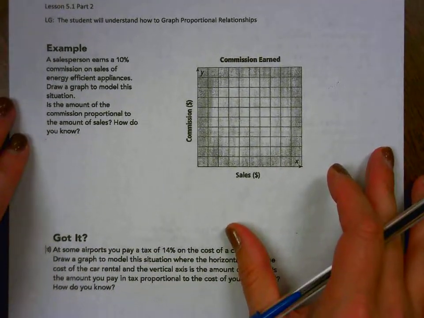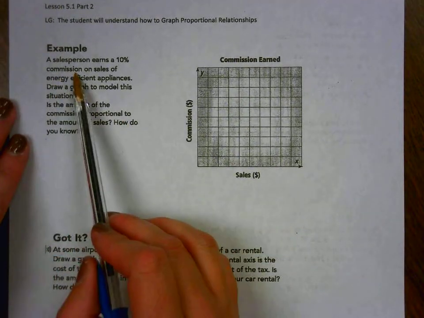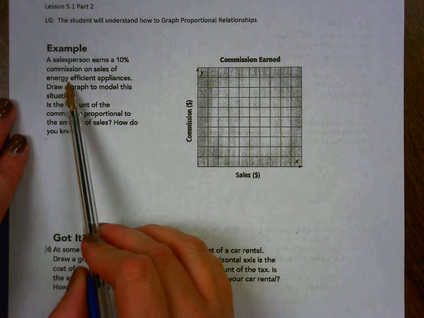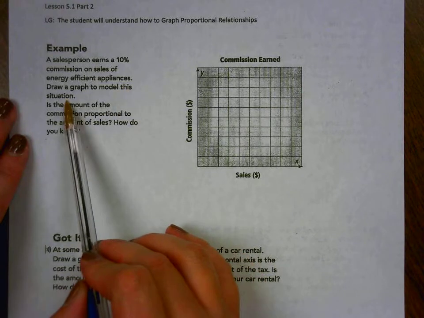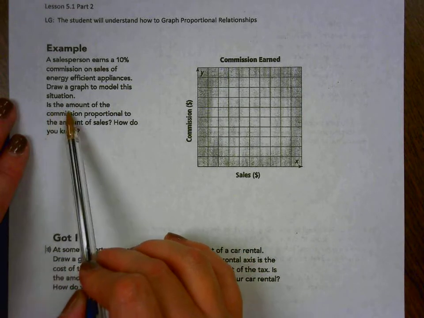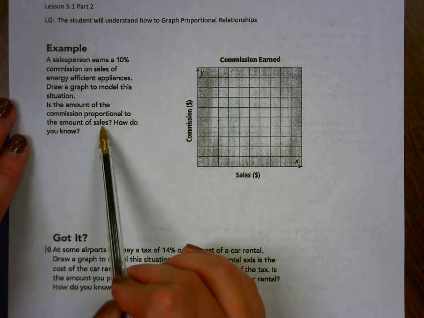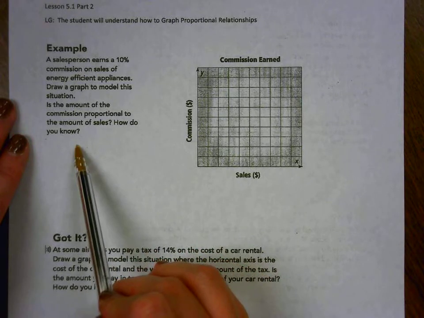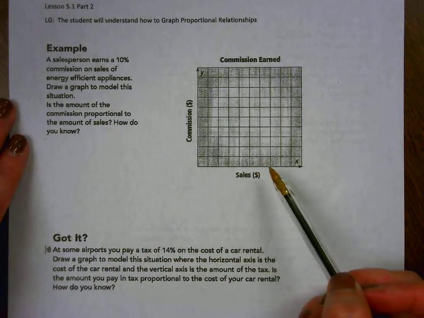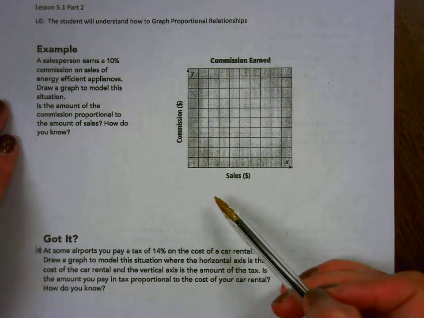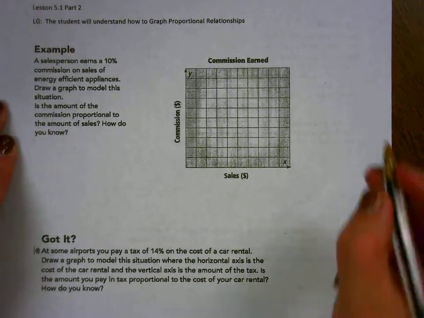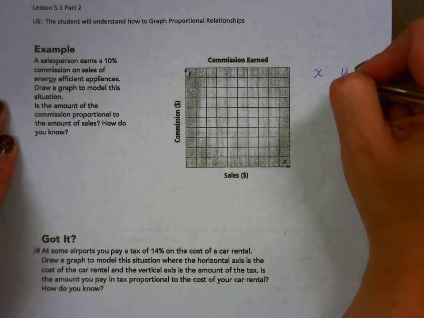All right, so our example number 1 says a salesperson earns 10% commission on sales of energy efficient appliances. Draw a graph to model this situation. Is the amount of commission proportional to the amount of sales, and how do you know? Okay, so we're going to have to come over here and create our own graph, and they're not giving us a lot of information here. So we're going to start with the table, because I told you anytime that we're going to graph, we're going to start with the table.